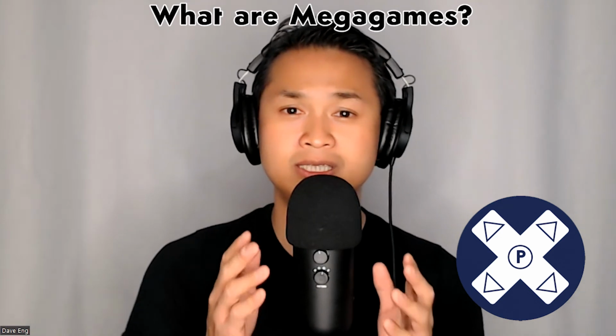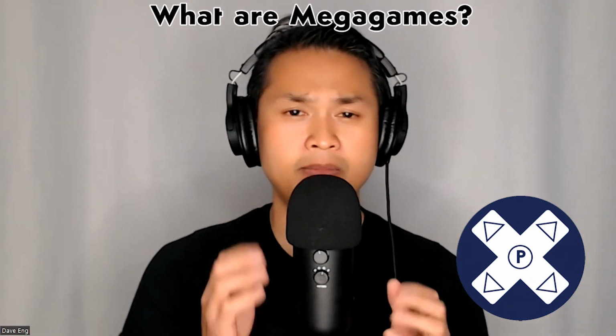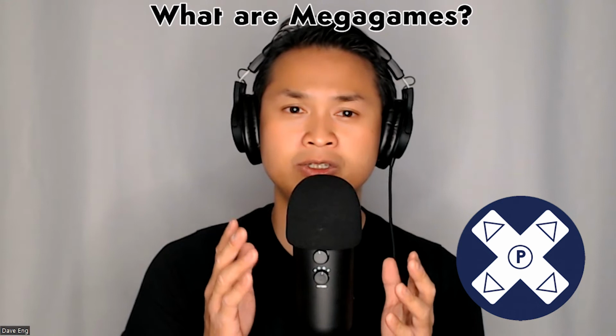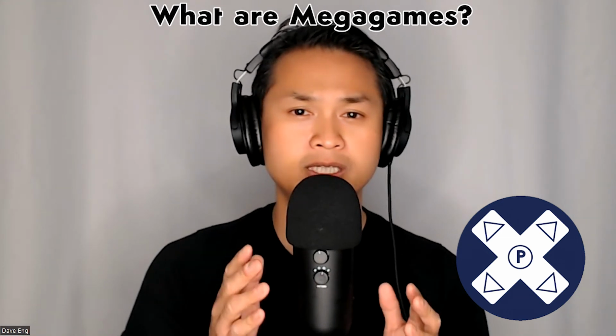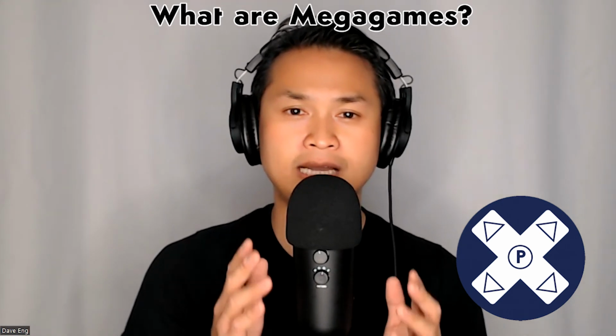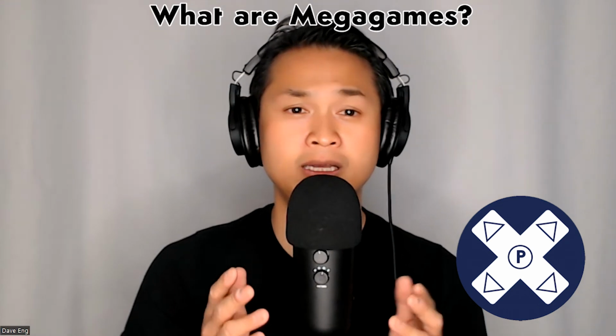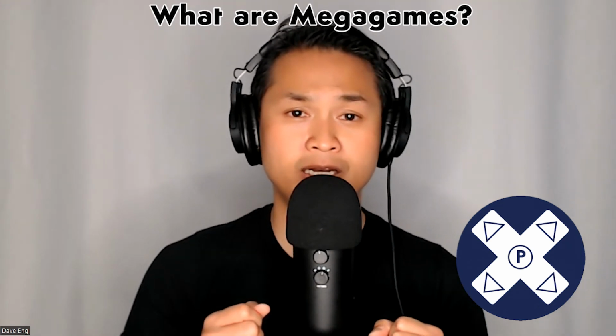Structures such as these are seen in many different games. Mega games utilize some of these structures and use them as a framework. Through this, players can see how their actions affect outcomes in both their private play area as well as through the mega game at large.